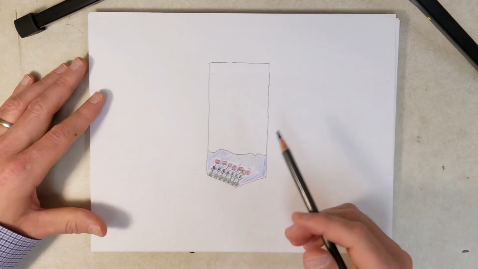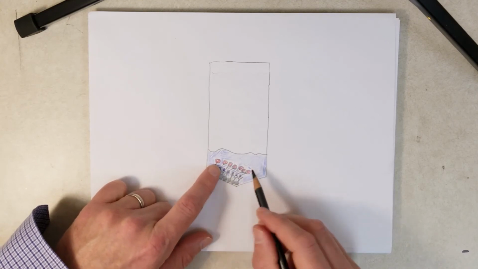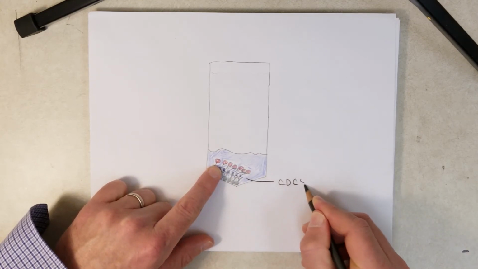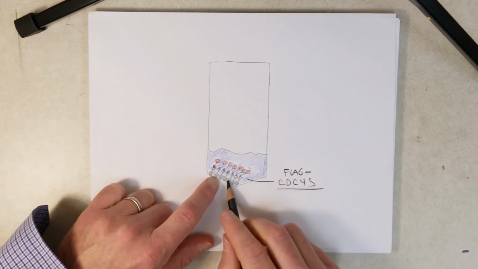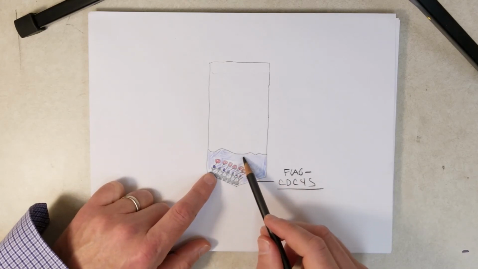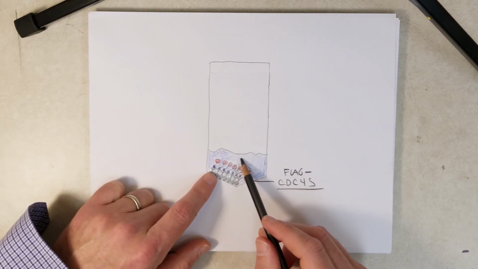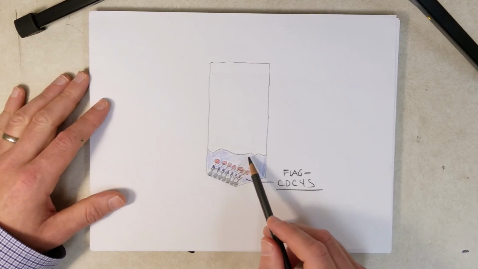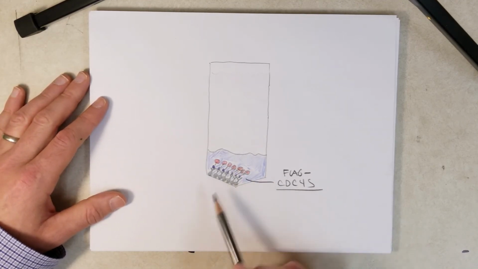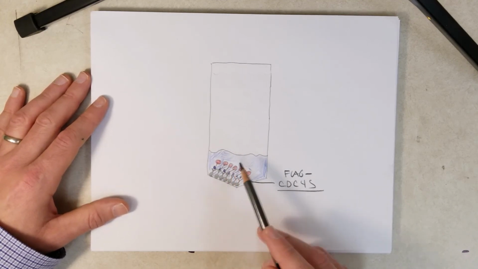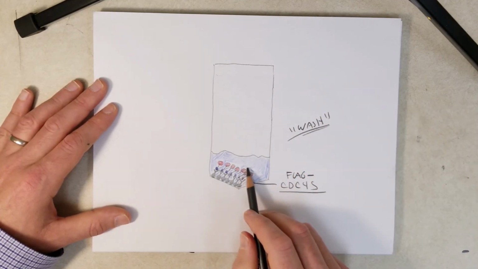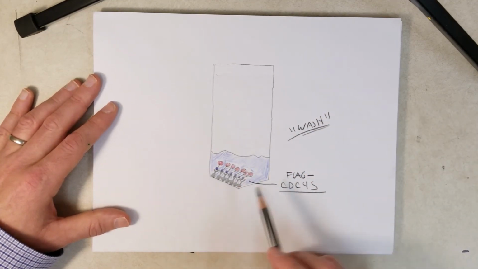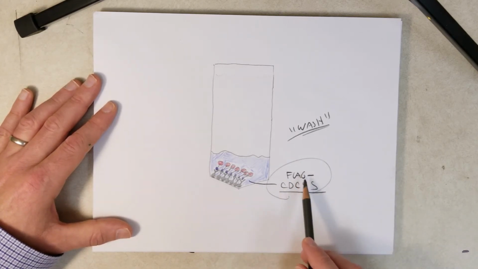And we'll get something like this. Whoa, where's my other? Okay, here it is. So a solution with just CDC45, the flag tagged version of CDC45, and the magnetic beads. Now we might have to change the solution a few times here to get rid of any residual other proteins that were here, but we can wash this a couple times. Wash means change the solution a couple times, so we really reduce the number of contaminants in here, so we can get our purified flag CDC45.